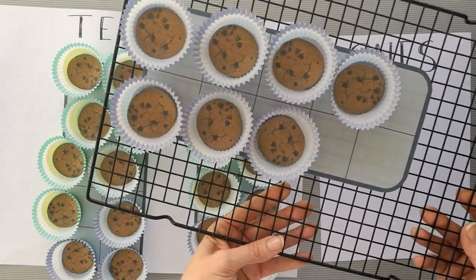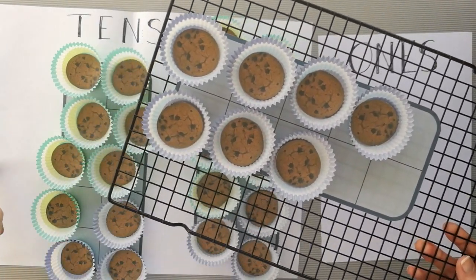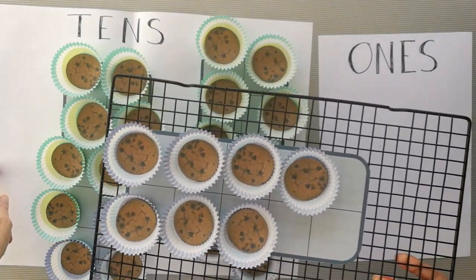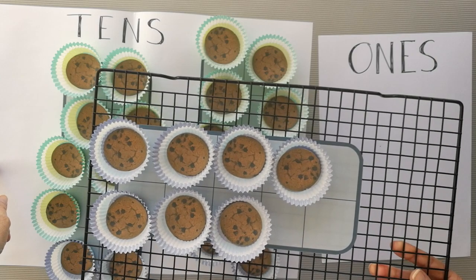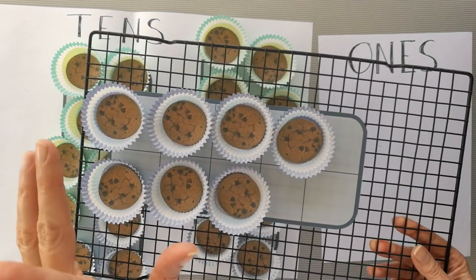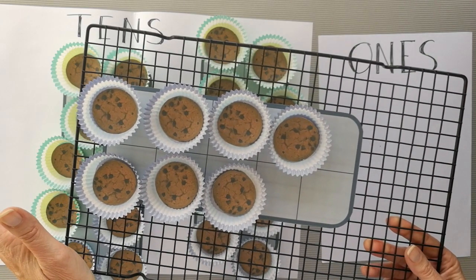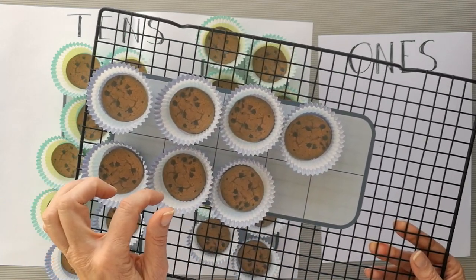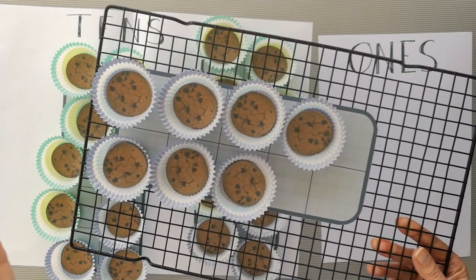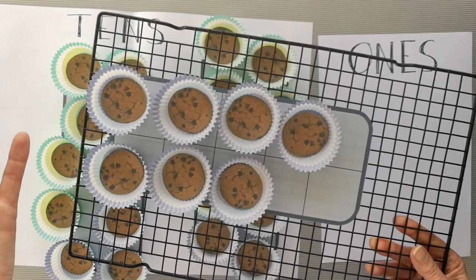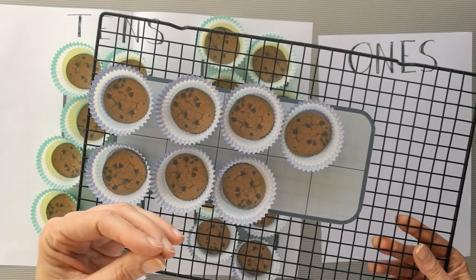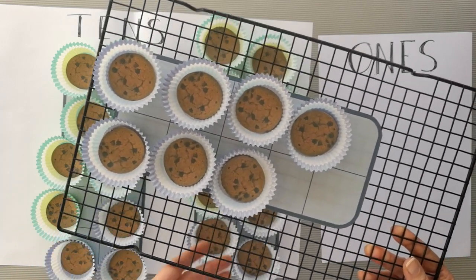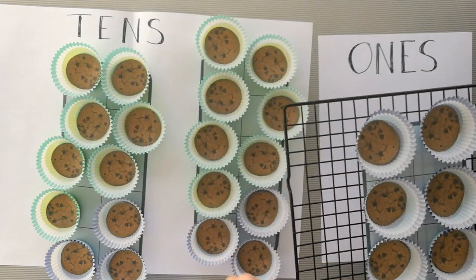So can I put them in the tens place? Why not? Oh, that's right, because they're not full and they're still just ones. They're not a big number like 10 or 20 or 30. They're just a single digit number. So they're going to go in my ones area.